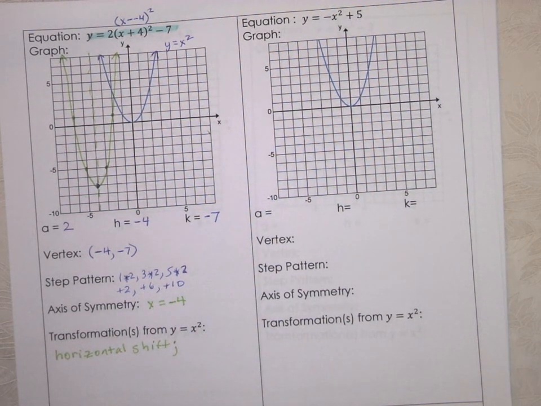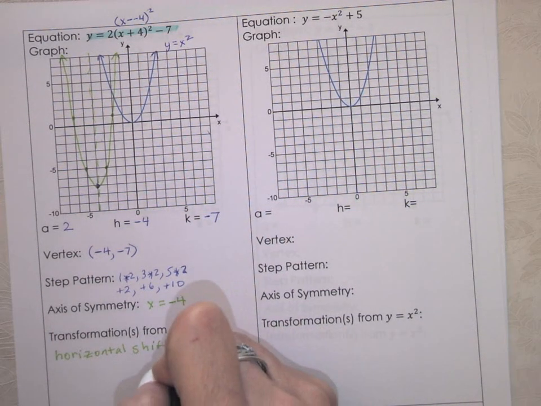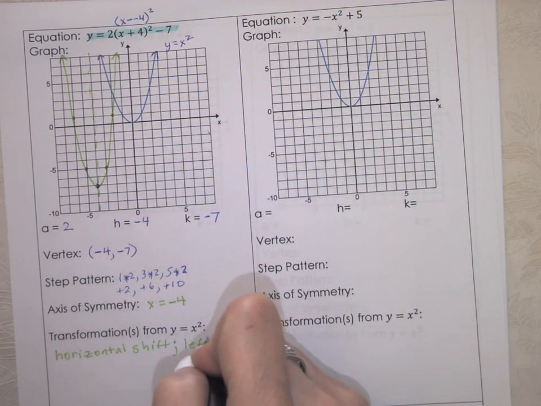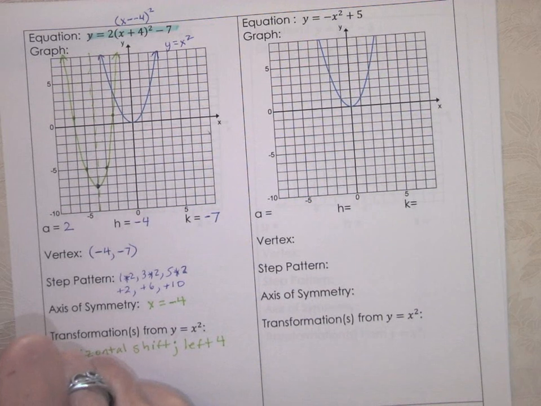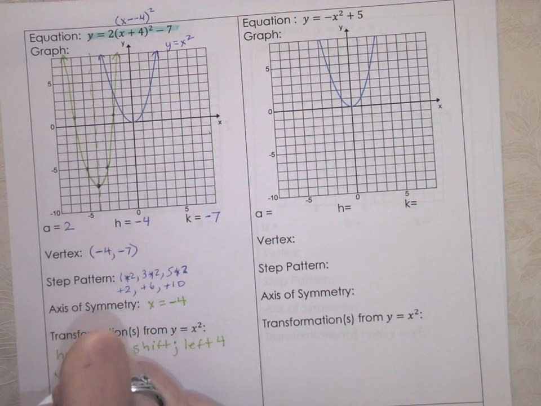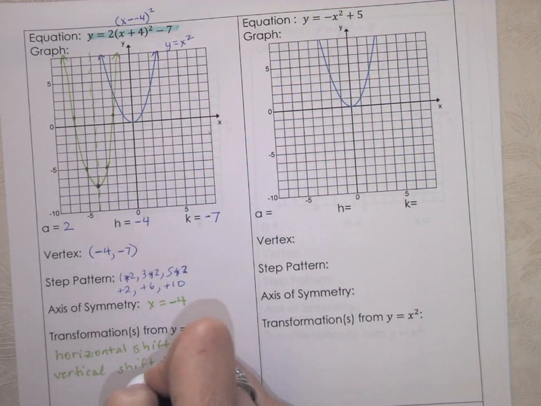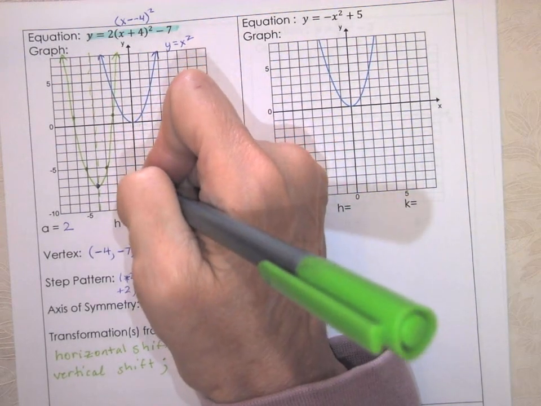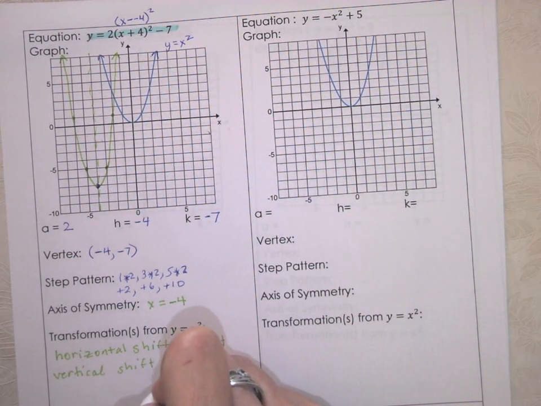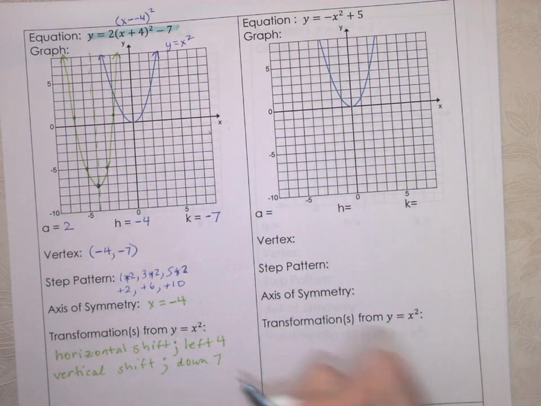And that horizontal shift was left, so specifically, left 4. We also know there was a vertical shift, and that was down 7, specifically down 7.